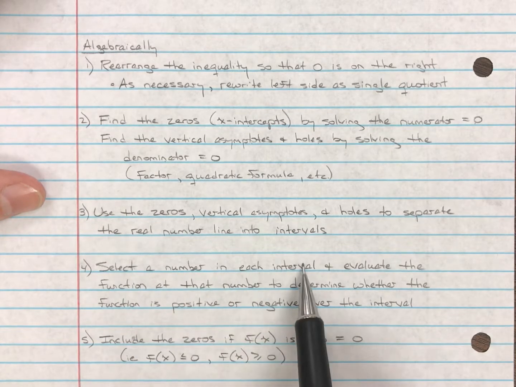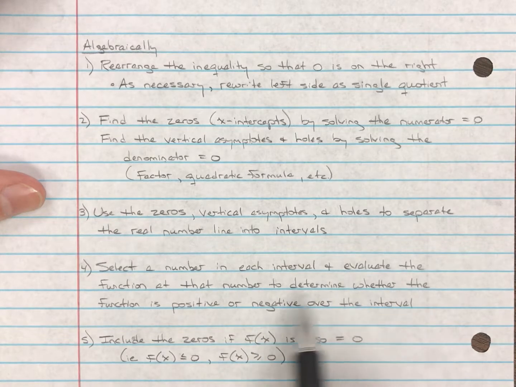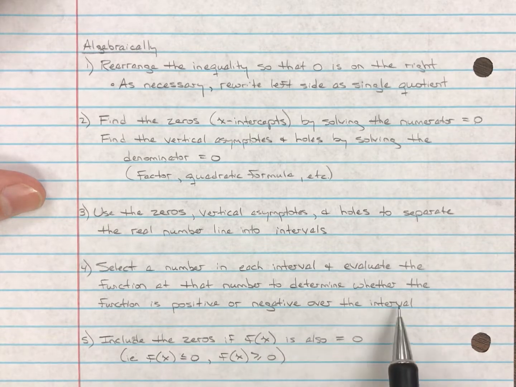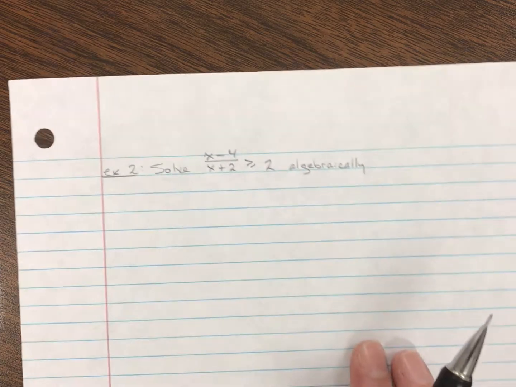Okay, and then the process is the same as we saw in polynomial inequalities. Select a number in each interval and evaluate the function at that number to determine whether the function is positive or negative over the interval you're evaluating. And then don't forget, include the zeros if we're talking about f of x is less than or equal to 0, or f of x is greater than or equal to 0. Okay? Let's do that example that we just did, but let's do it algebraically.